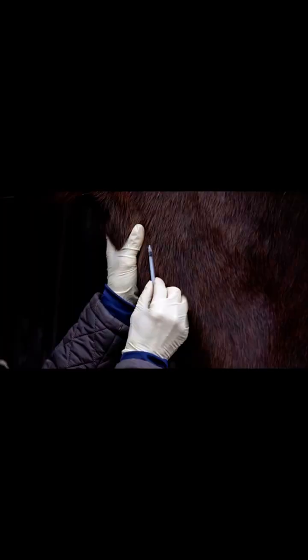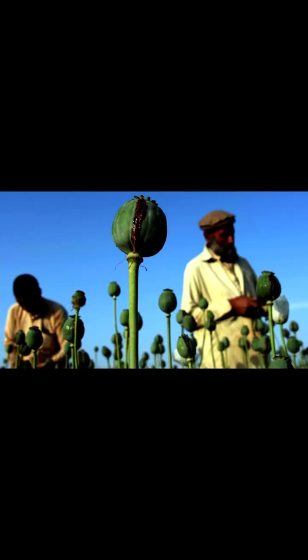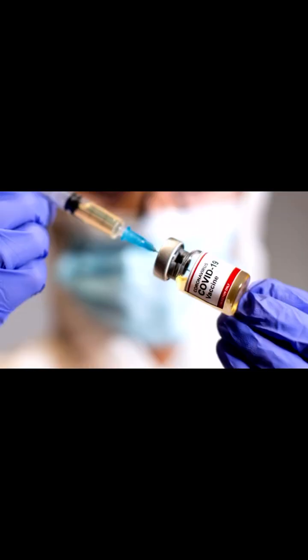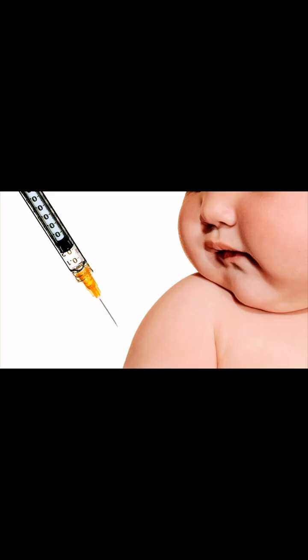It starts with a tranquilizer for horses, and very soon it becomes a recreational drug. China, Afghanistan, we all know this story. Specialty of the chef, drug trade.